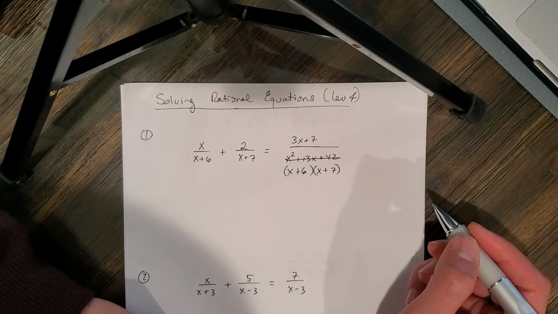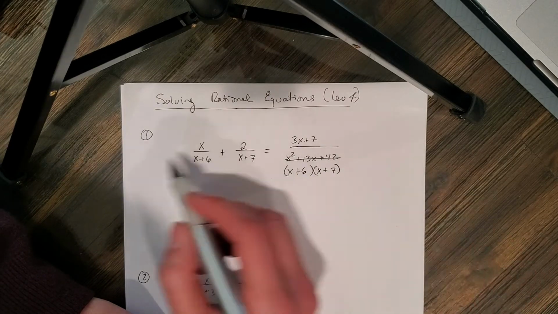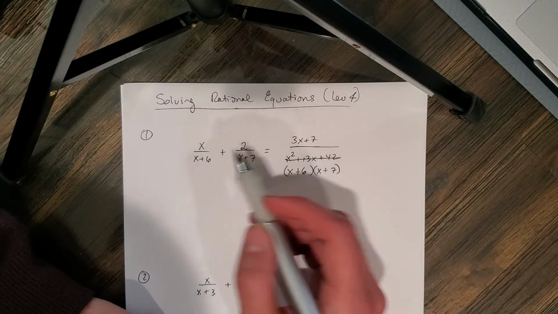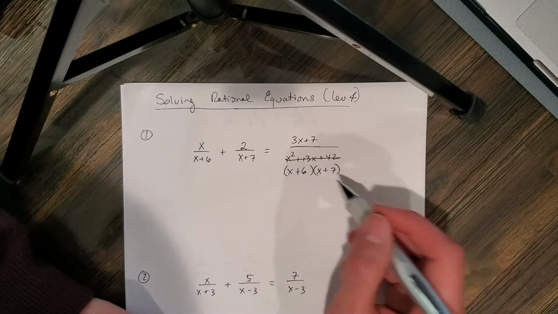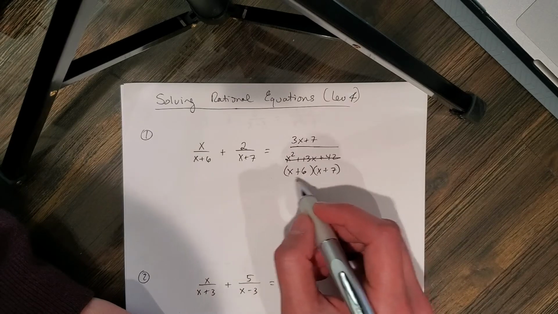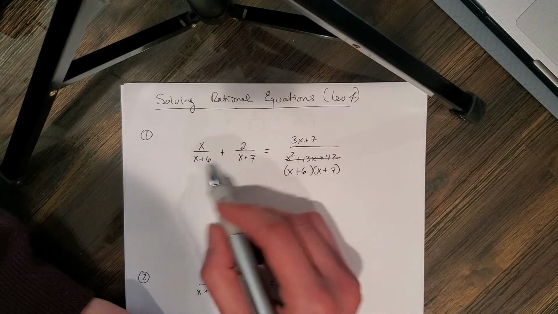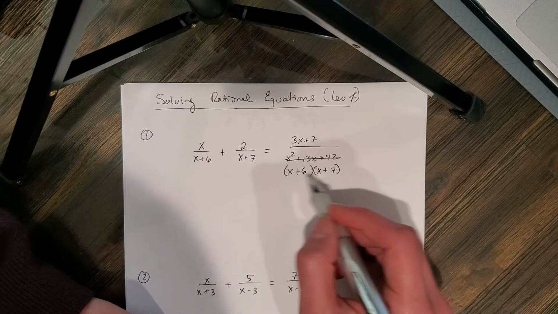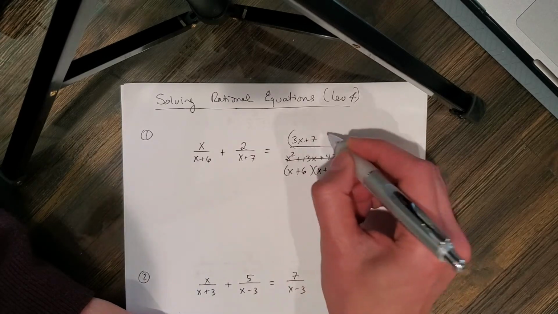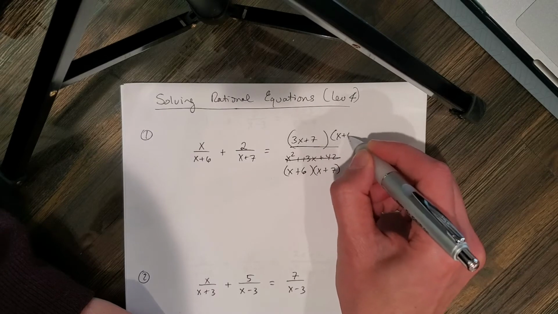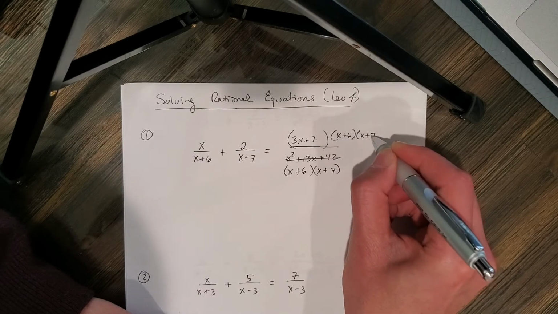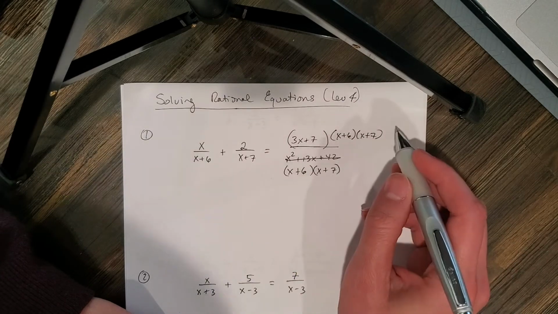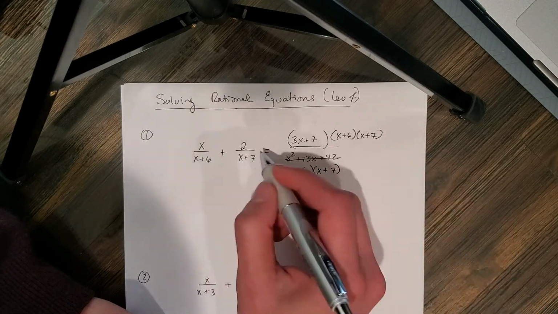I've factored it. Now, we can go through and multiply all these fractions here by the common factor that's going to cancel out the denominators. Okay? So notice here, this one has two denominators, x plus 6 and x plus 7. These only have one. But if I wanted to cancel out these denominators, I would need to multiply this by x plus 6 times x plus 7. I would need to multiply by both of them, okay, so to cancel the x plus 6s and the x plus 7s.